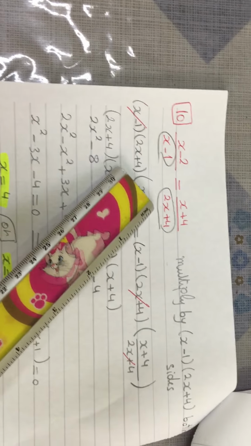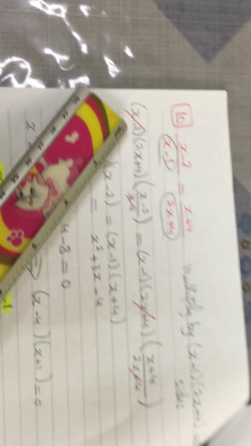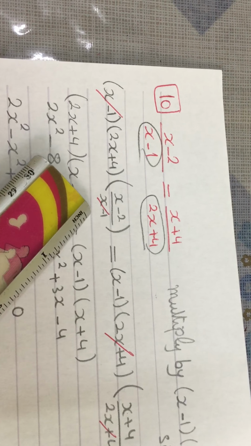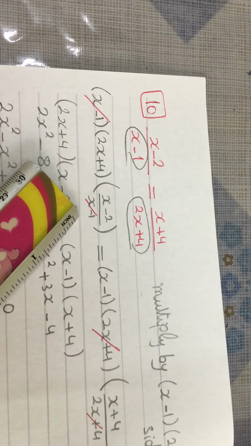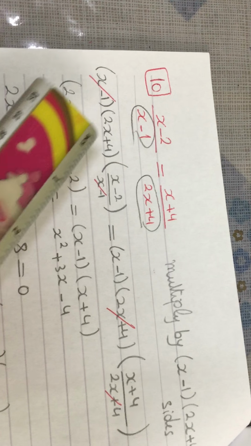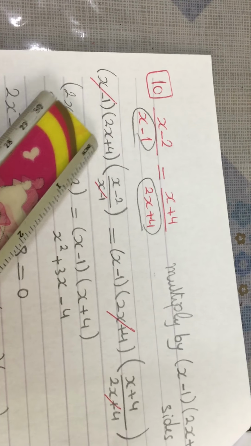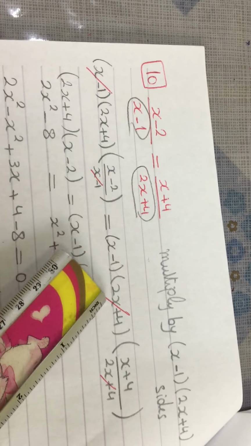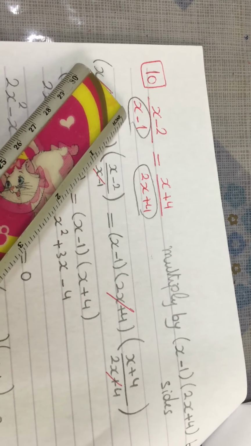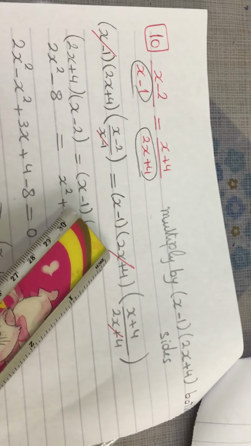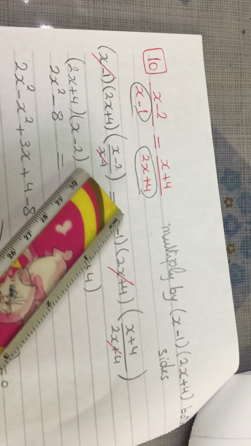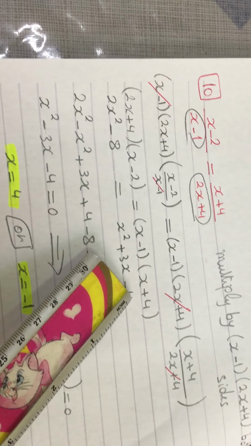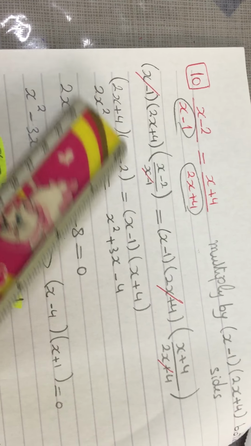I'll multiply both sides. Here, multiply by x minus 2 over x minus 1. Cancel x minus 1 with x minus 1. What's left? Two brackets: 2x plus 4 times x minus 2. And here, on the other side, multiply by the two denominators. Start to cancel: 2x plus 4 with 2x plus 4. What's left? x minus 1 times x plus 4. Now I have two brackets on the right and two brackets on the left. Multiply them with each other.